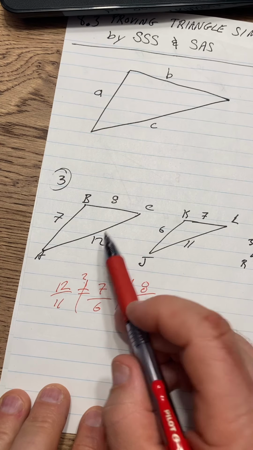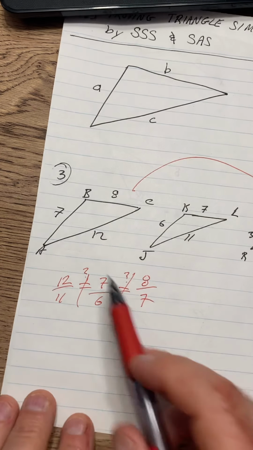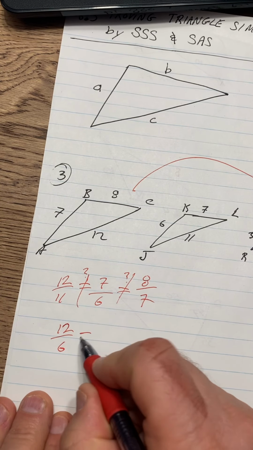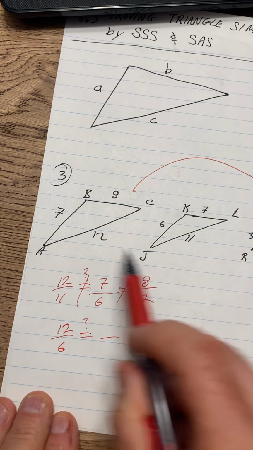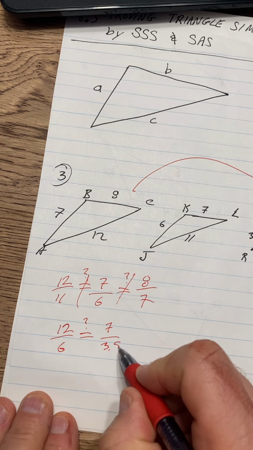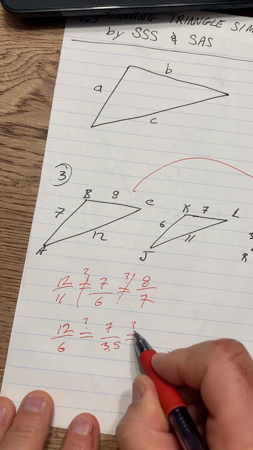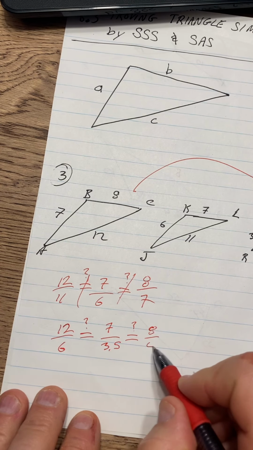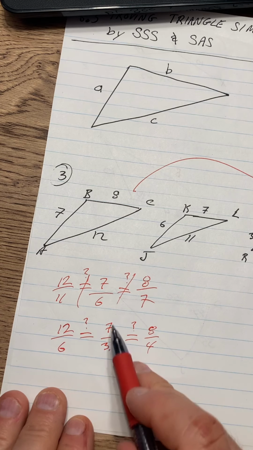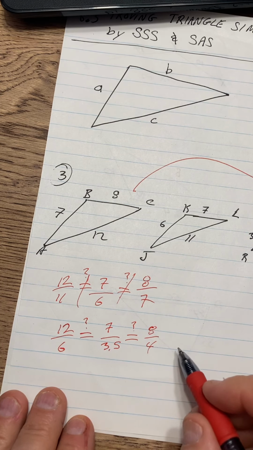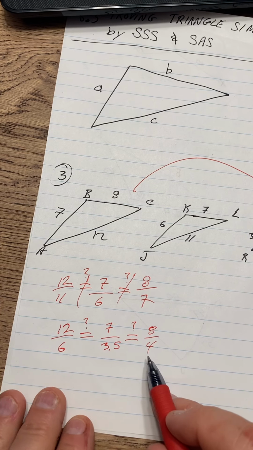How about these two? 12 is to 6. Is it similar to 7 is to 3.5, and to 8 to 4? So that's a 2, that's a 2, that's a 2. Yes, that is correct.